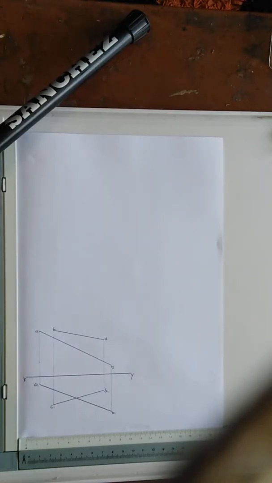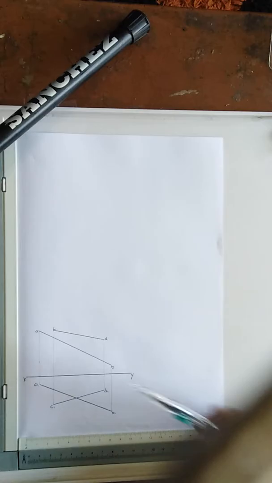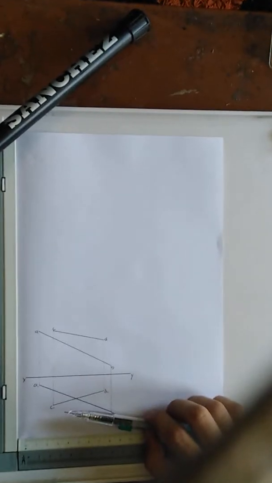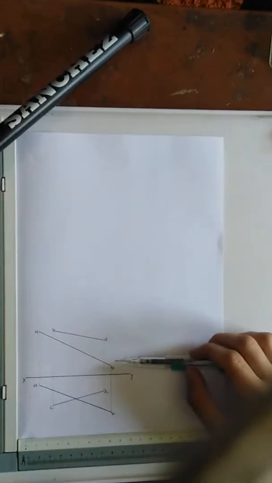Okay, for this example, they give you two line segments, line segment AB and line segment CD. As you can see, they don't touch in your front view, but it looks like they're touching in your top view. You're then going to draw a true length of either line segment AB or CD. I've decided we're going to use line segment AB because of this space on the paper.